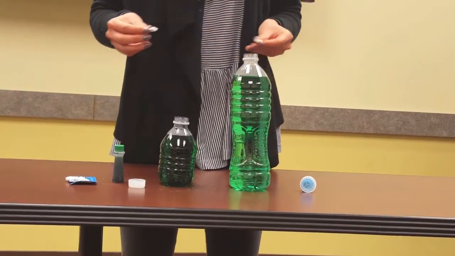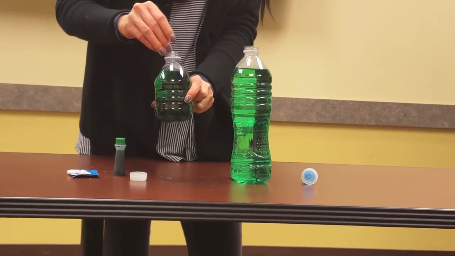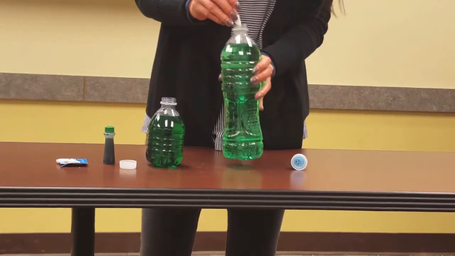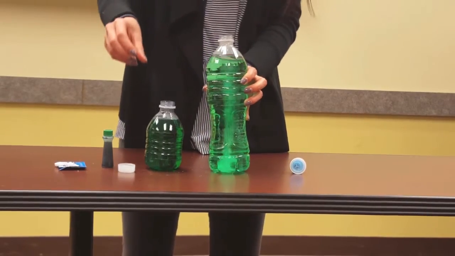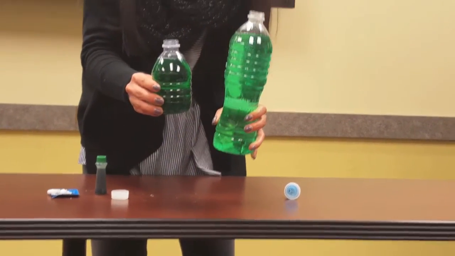So now I'm going to take this, which represents the medication. I'm going to put it in your body, the smaller water bottle, and then one in the bigger water bottle representing your parent. And as you can see, both are fizzing and bubbling. Do you see that?